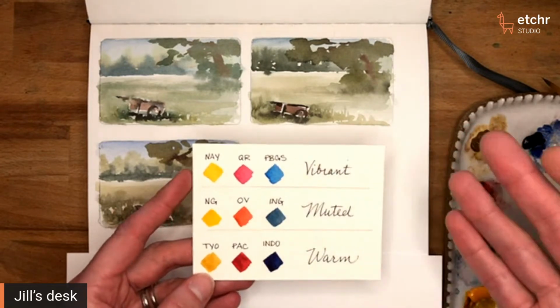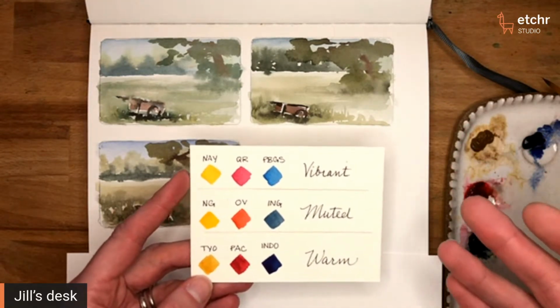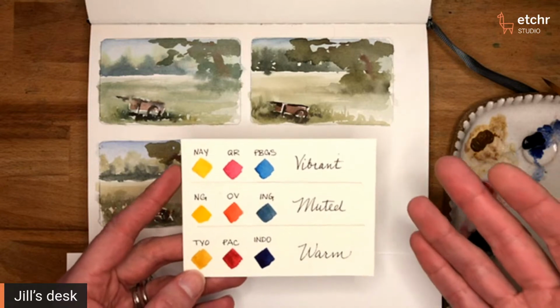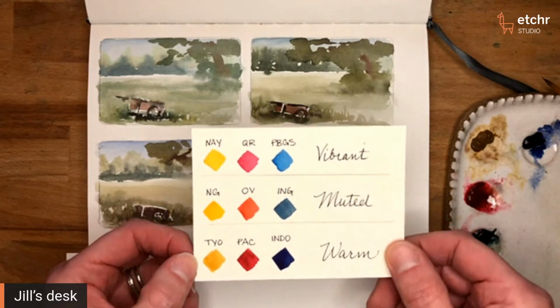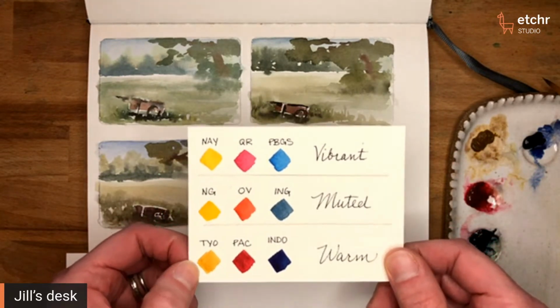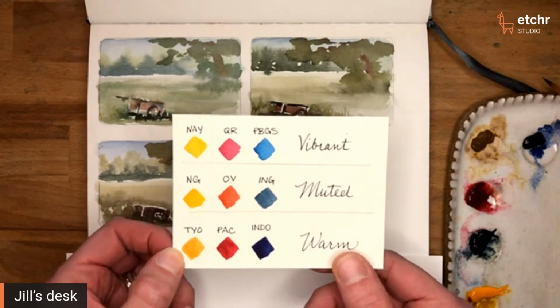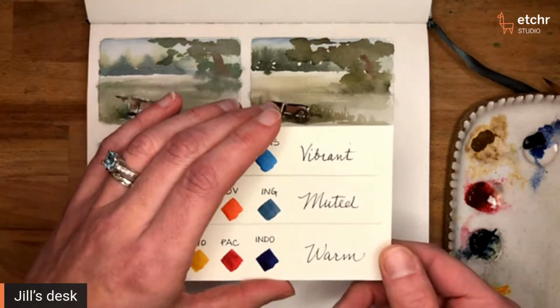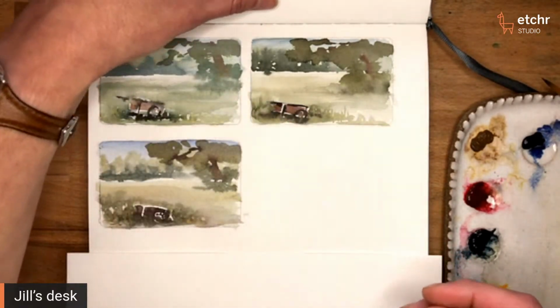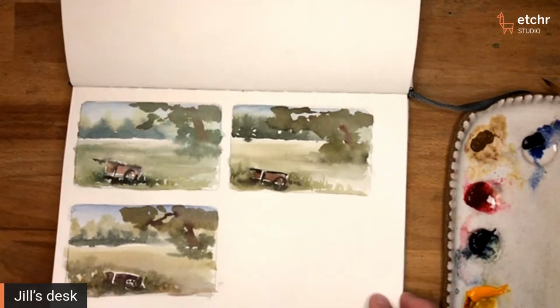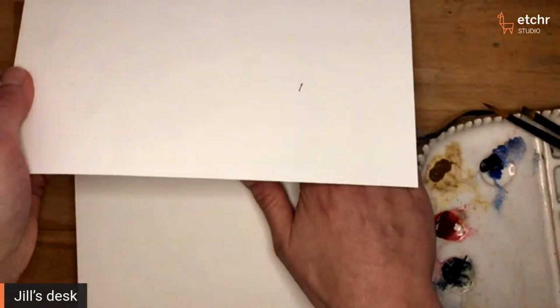Then a muted palette, which is new gamboge, organic vermilion, and indigo. And a warm palette, which is transparent yellow oxide, permanent alizarin crimson, and indanthrone. I'll just leave it up there, and then we're going to turn a new page and I'll show you how we do this.